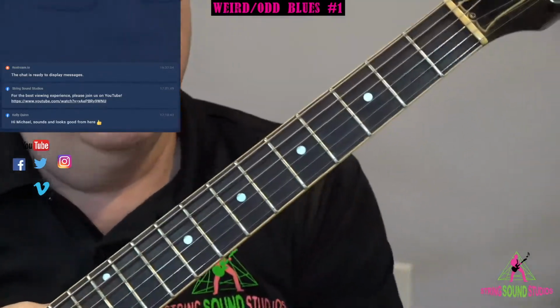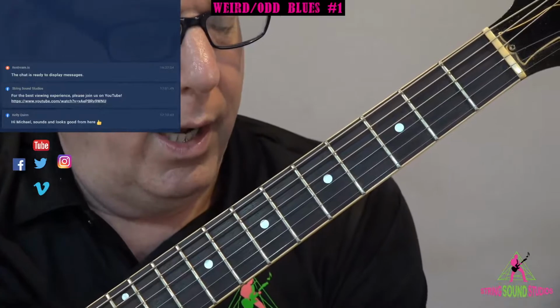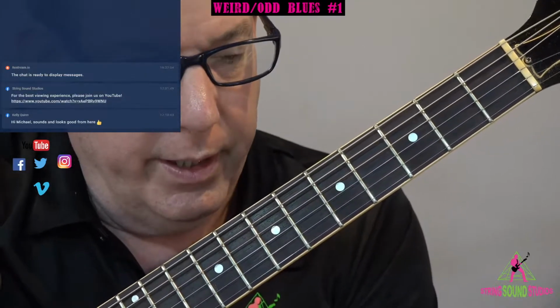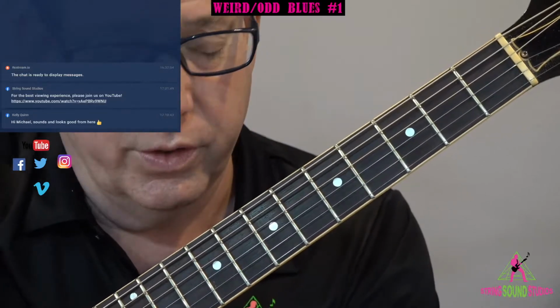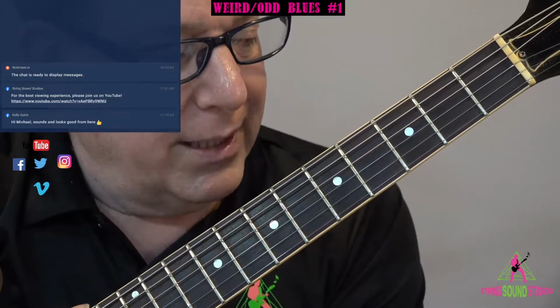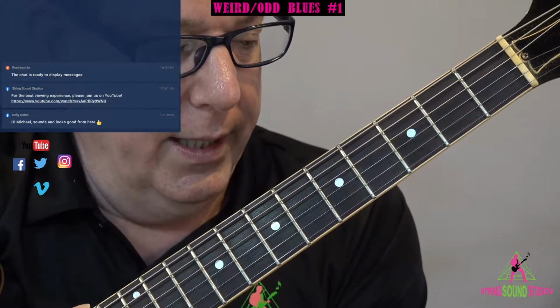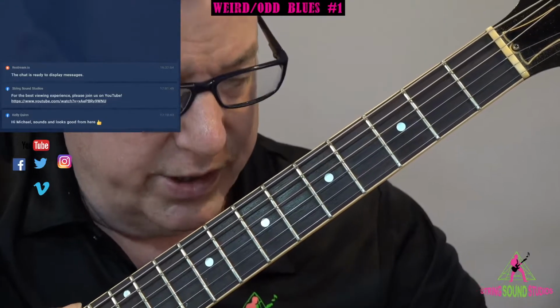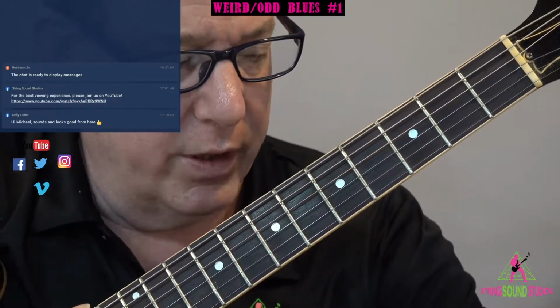So that's a little bit about Weird Odd Blues. Now I'm gonna go over some of the last licks again. I wanted me to play that so you could listen to it a little bit more. From my C7 chord, I'm going to the last 3 bars. It's C7, G7, going to the D7 chord.